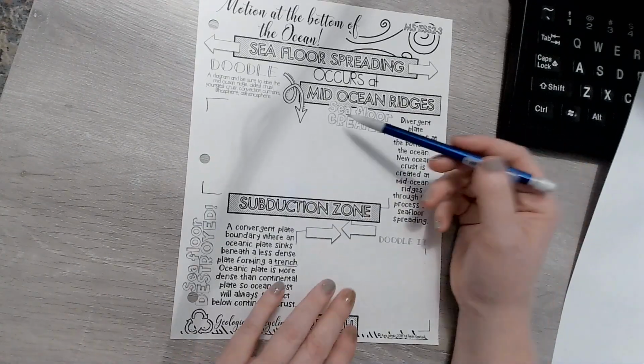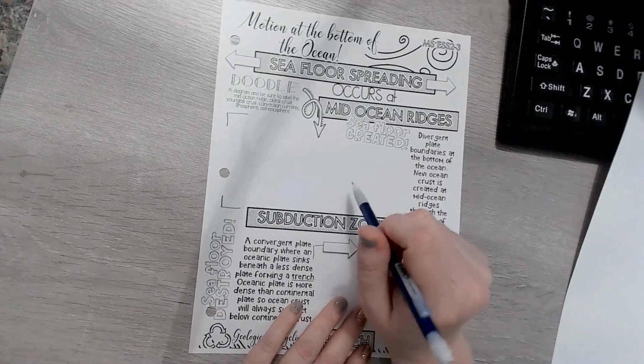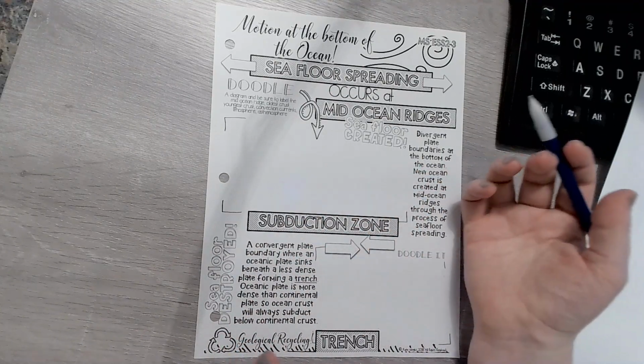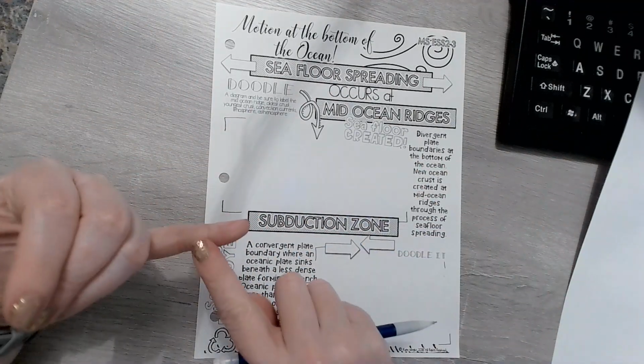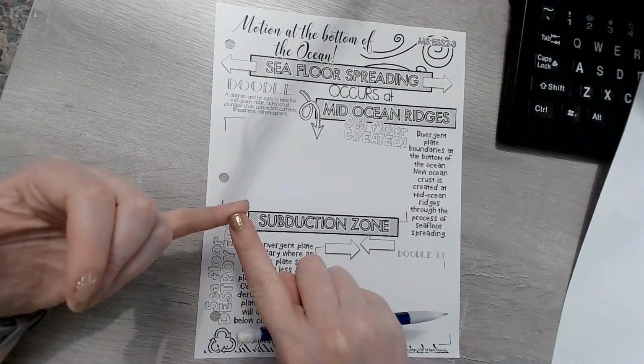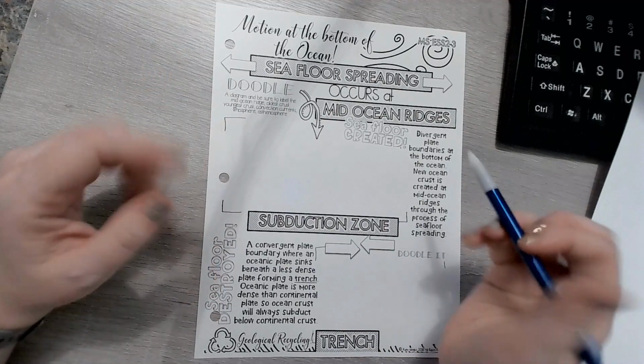Let's go up to this one. This is asking for quite a bit. I'm not looking for your best artistic ability. I'm just looking for things that have appeared in textbook notes, in PowerPoint notes, and things like that.